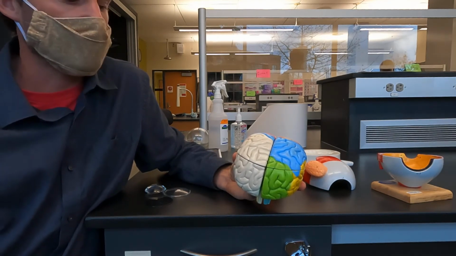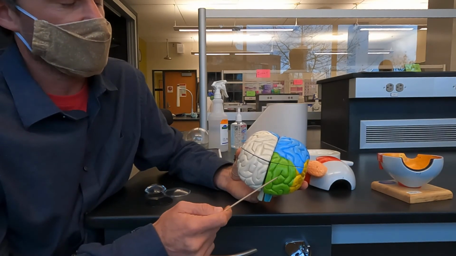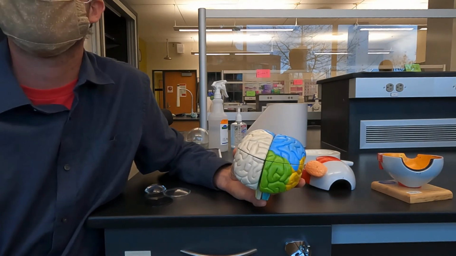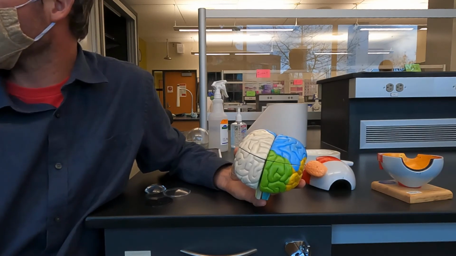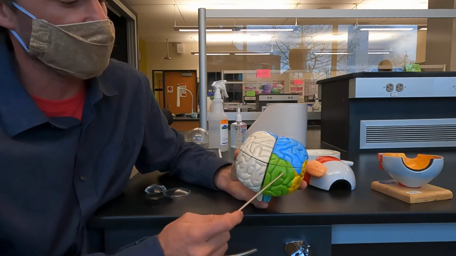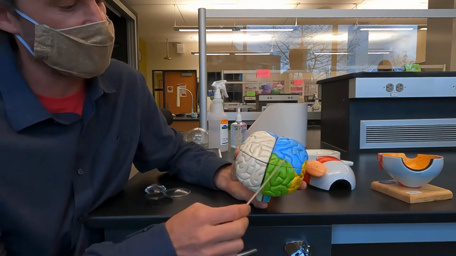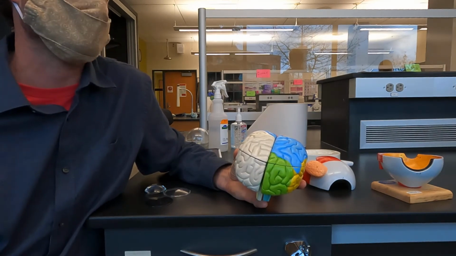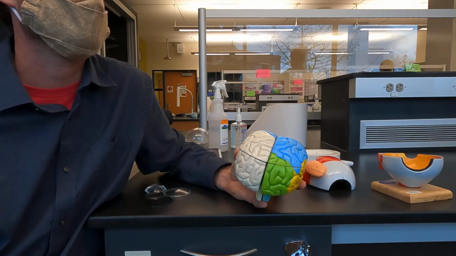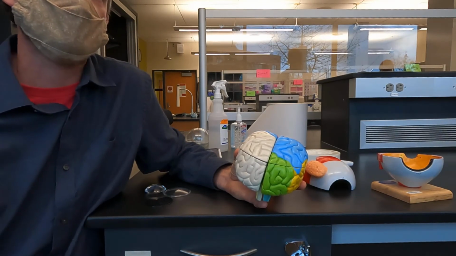Exactly. So what would happen if you had damage to the visual cortex region of the brain? Blindness? You would have some degree of blindness. What would happen if you had damage to the visual association area of the occipital lobe? The visual cortex was fine, but the visual association area was damaged. Would it essentially be blindness as well? Would you be able to see? Blurred vision.